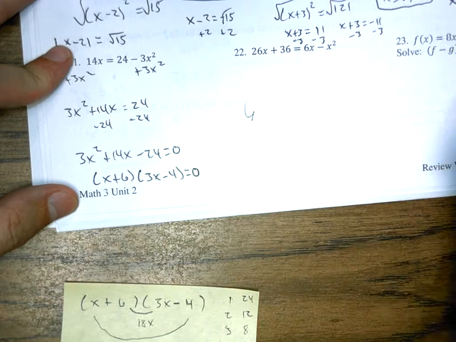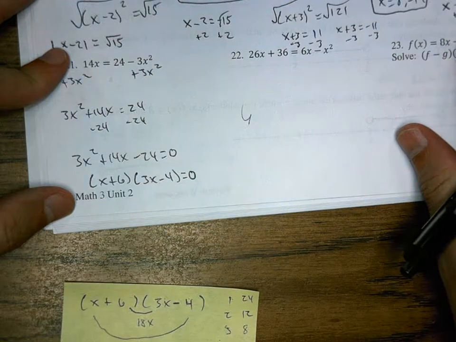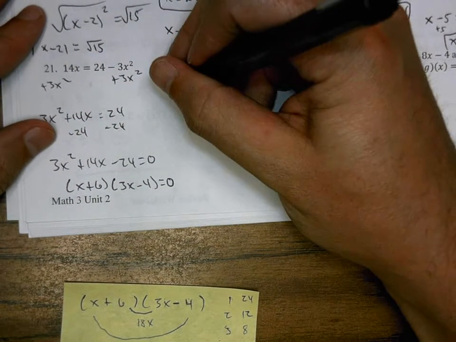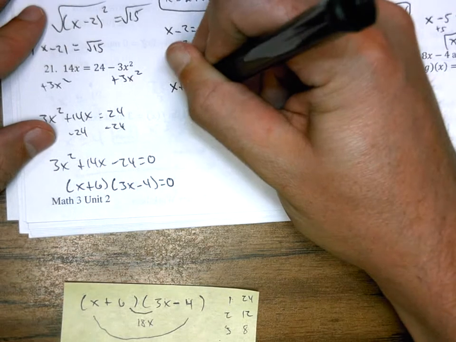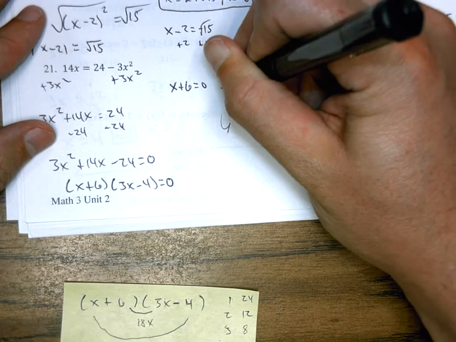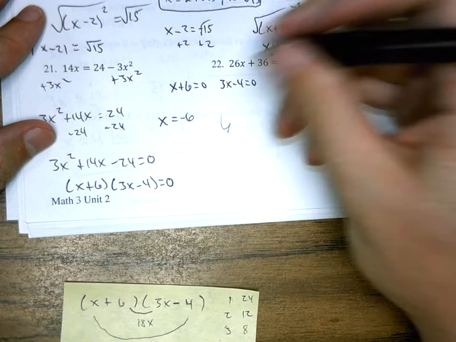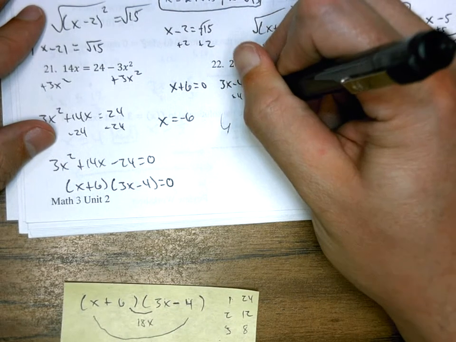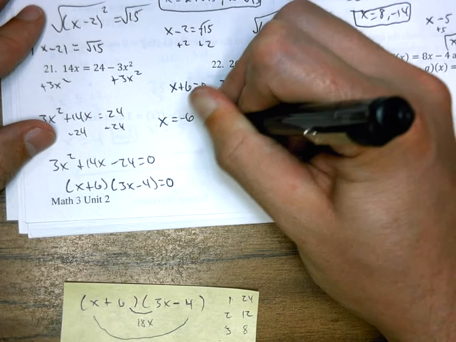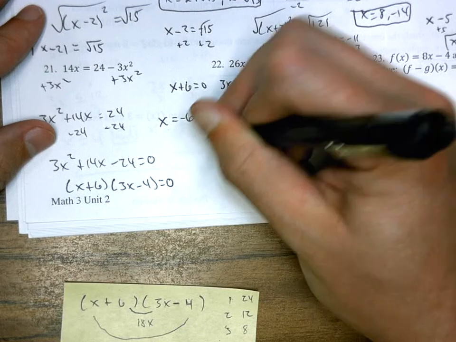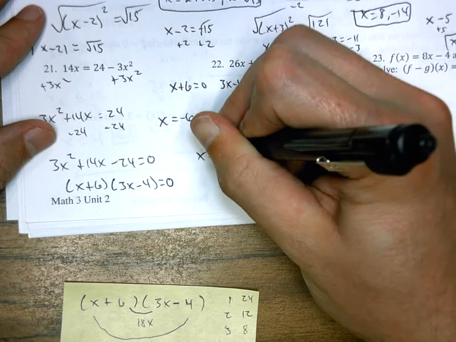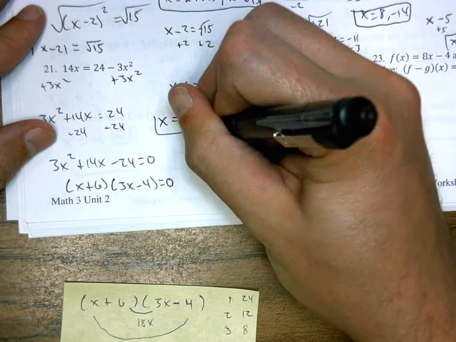And I'm going to solve each of these. So x plus 6 equals 0 and 3x minus 4 equals 0. I get x equals negative 6. Add 4 to both sides. 3x equals 4. Divide both sides. X equals 4/3. Those are my two answers for number 21.